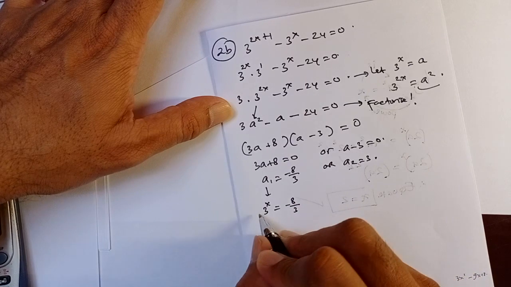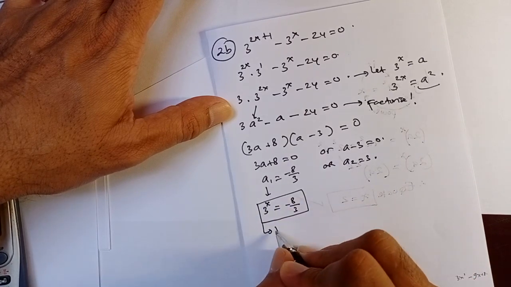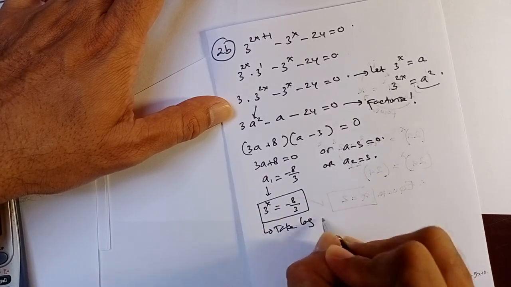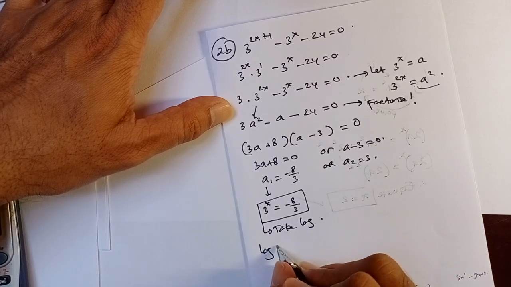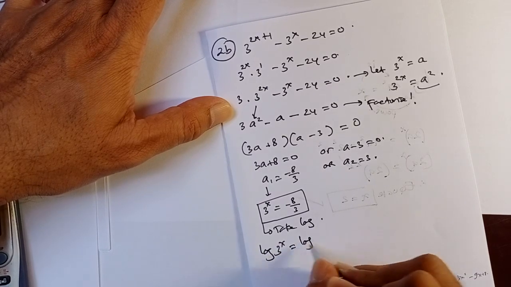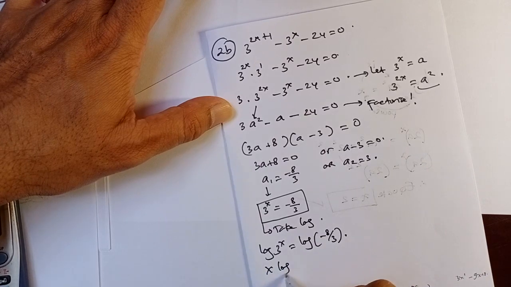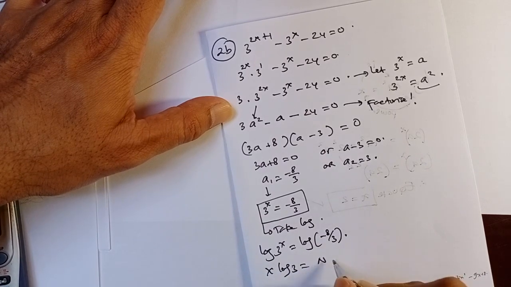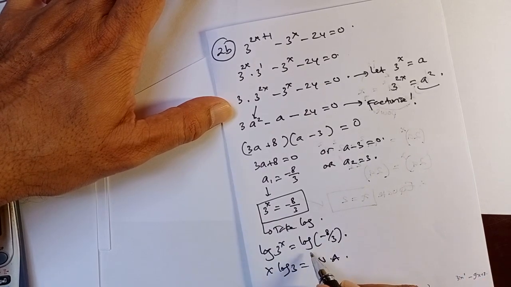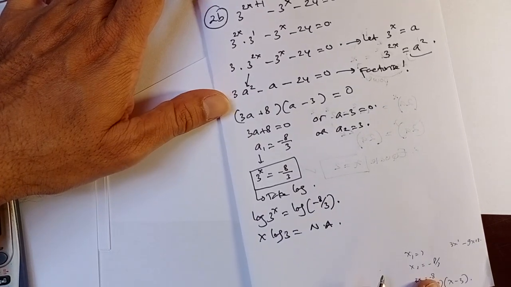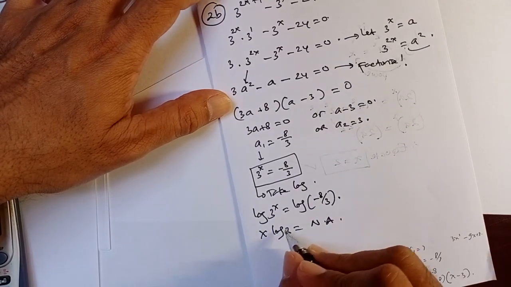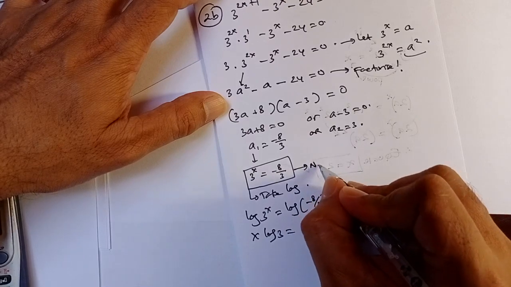So if we take log to both sides, you have log 3 to the power of x equals log of negative 8 over 3. So x times the logarithm of 3 equals not available, no answer. Why? Because we cannot take the logarithm of a negative number. So this has no answer.